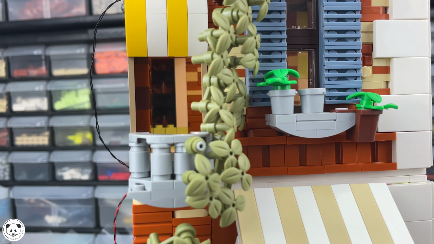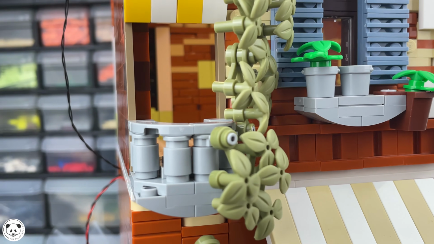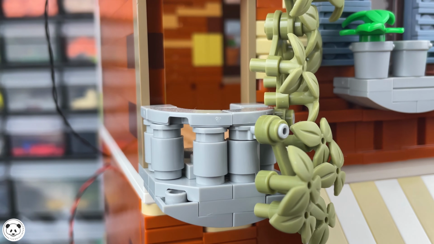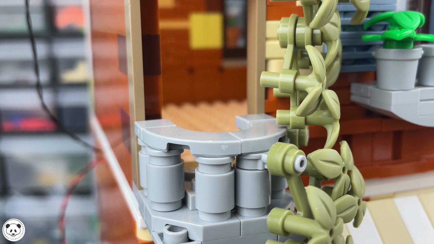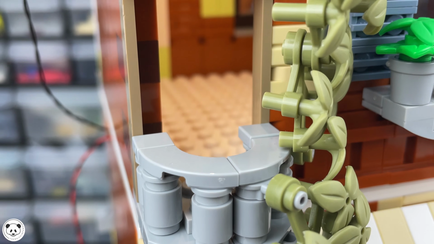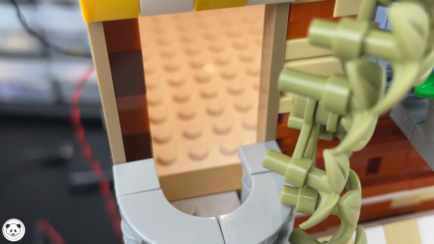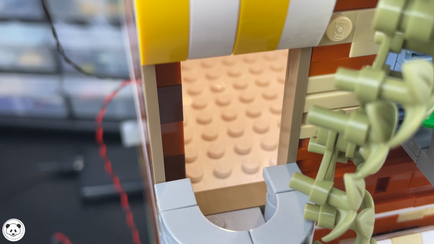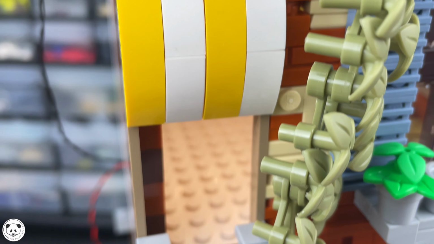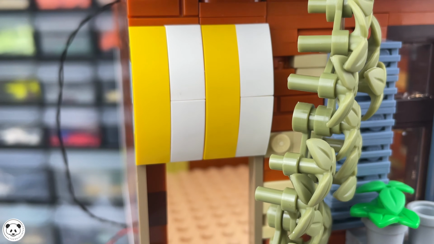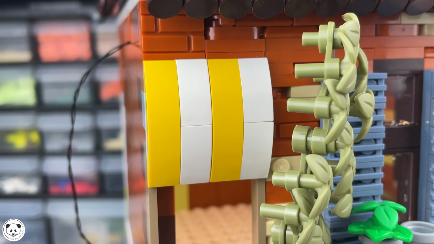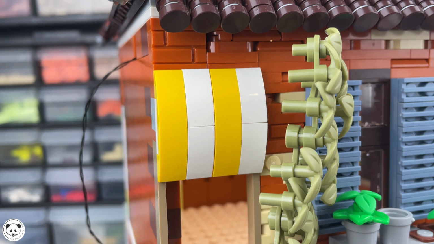This balcony was kind of a fun one. It was sort of an afterthought because I wasn't initially going to include it here, and then I figured out how to just squeeze it in really tight with the 1x2 rounded tiles, and then attach it again with just a simple 2x2 modified tile to get it to attach to the actual base plate. The white and yellow slopes, I have a lot of these on hand, so I thought it would be kind of fun to add.